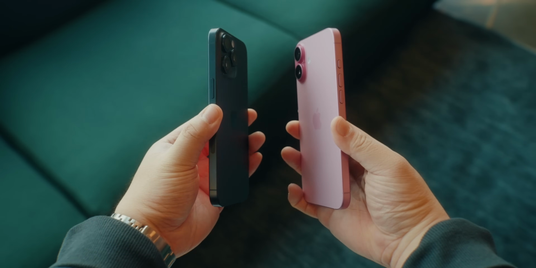Now, if you're the type of person who gets a brand new phone and puts on a case immediately, then these tiny details really won't matter to you.